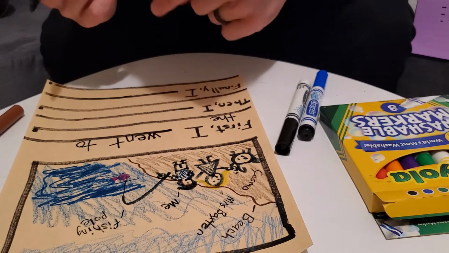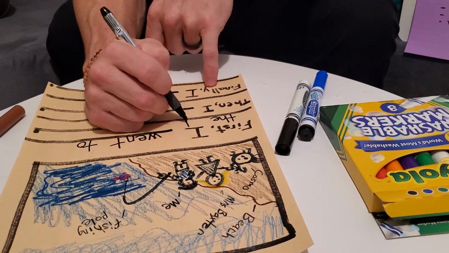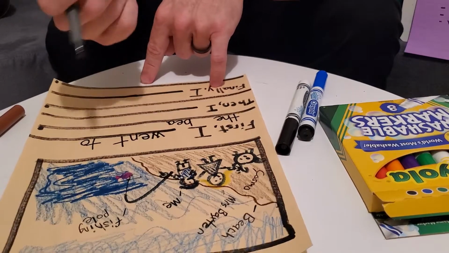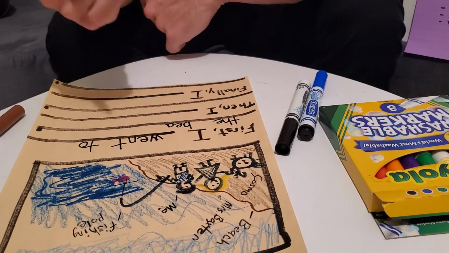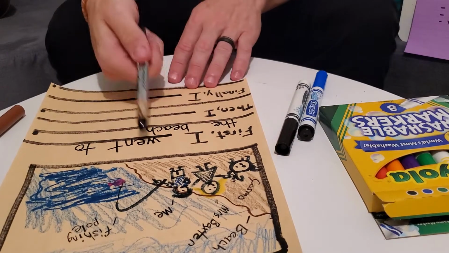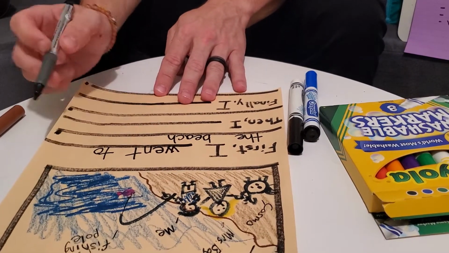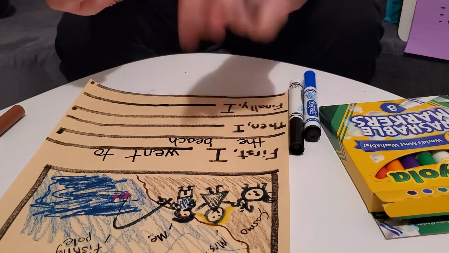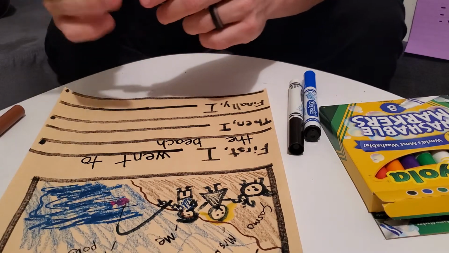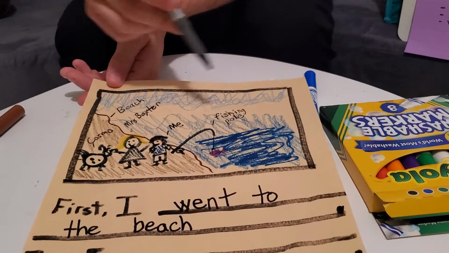It's a smart idea too, but I can also take a look at the label, all right? So, what do I hear first? E in that digraph that makes the ch sound. Choo-choo, Charlie is C-H. So first, I went to the beach. And we always remember at the end of our sentence is going to go a period, which tells us to stop. Awesome.